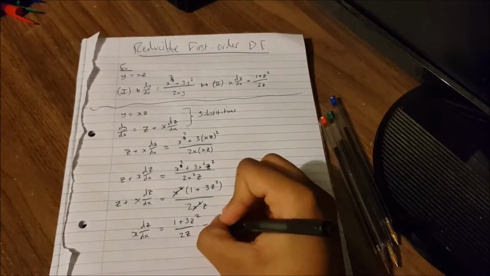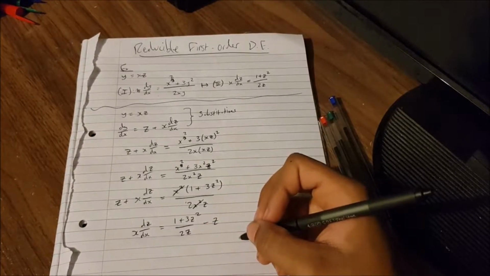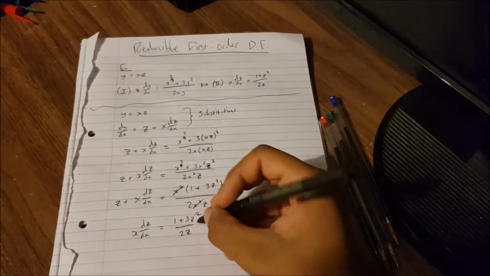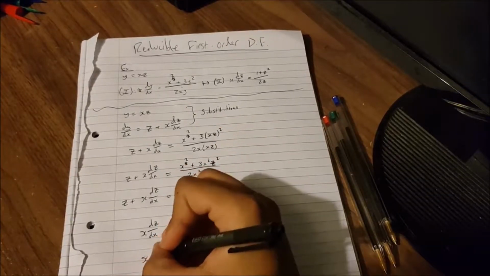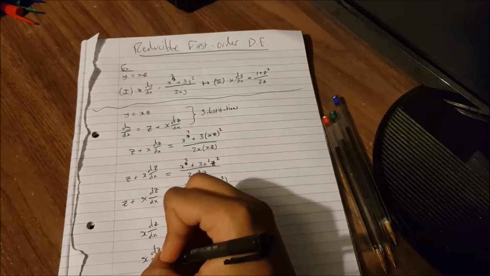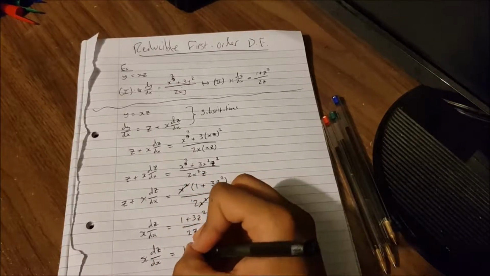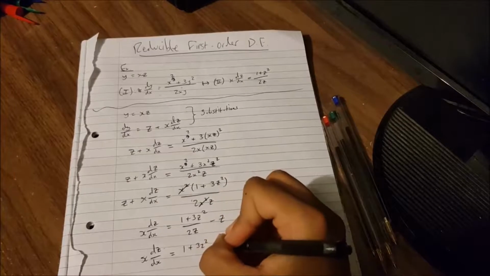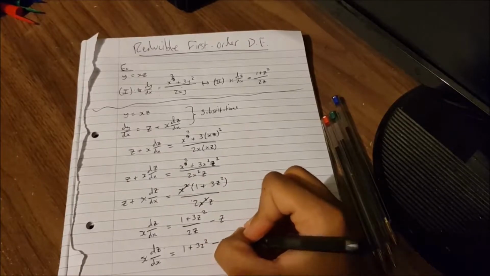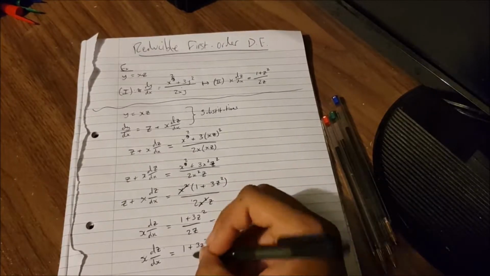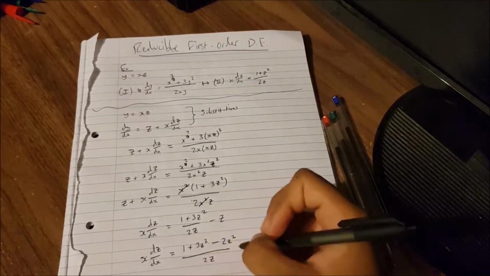So minus z, of course. So now what we're going to say is that x dz by dx is equal to 1 plus 3z squared minus 2z squared all over 2z.